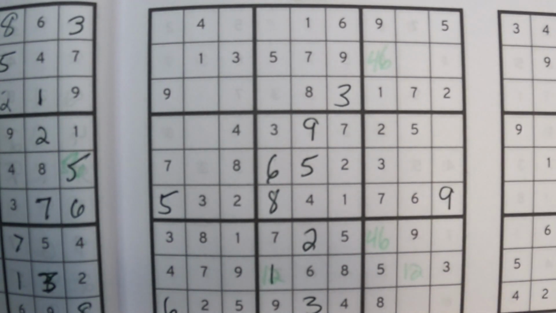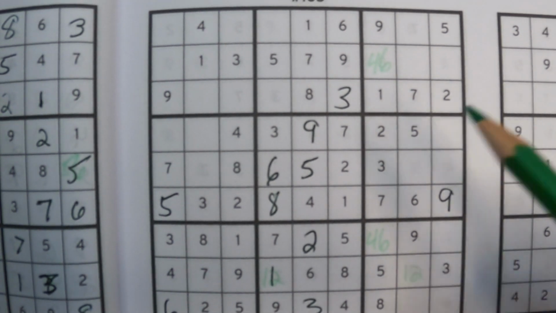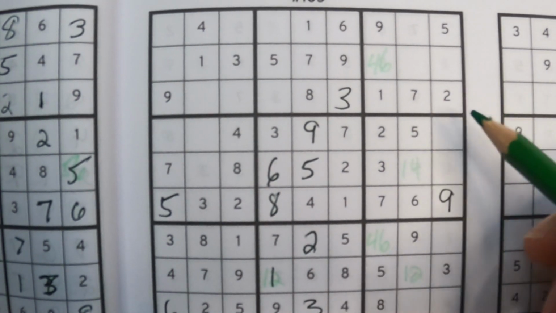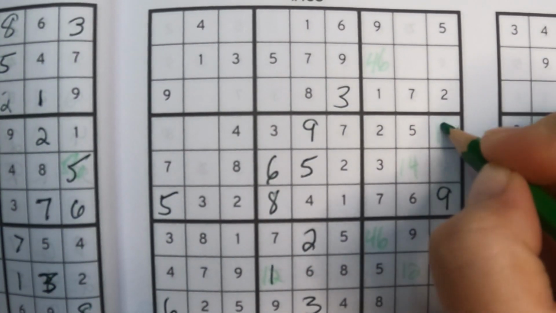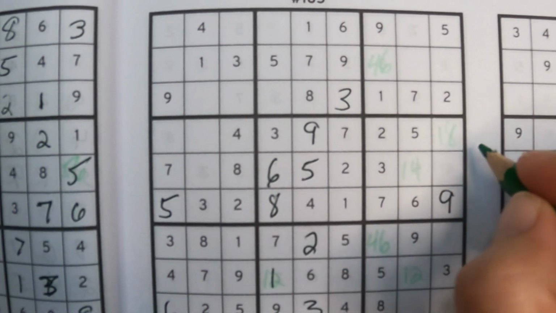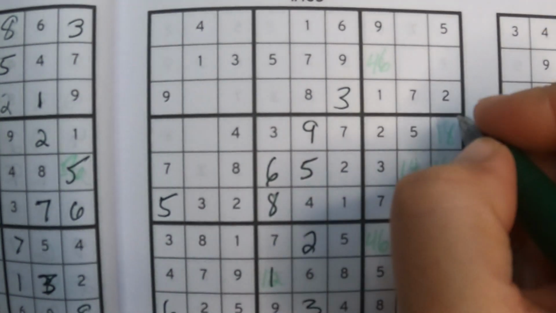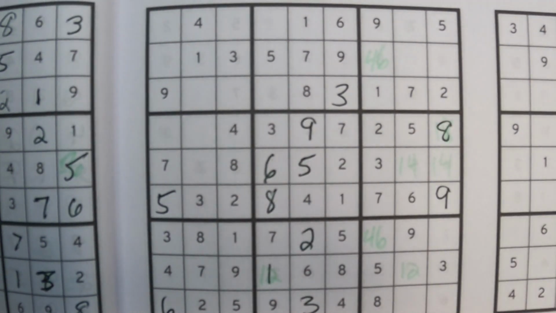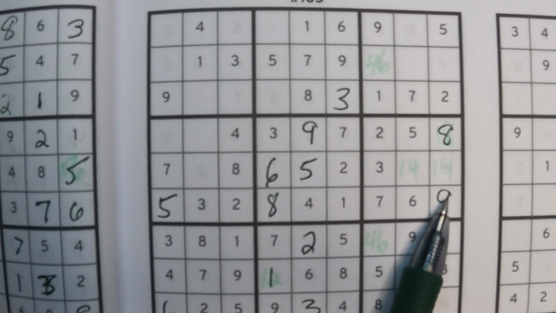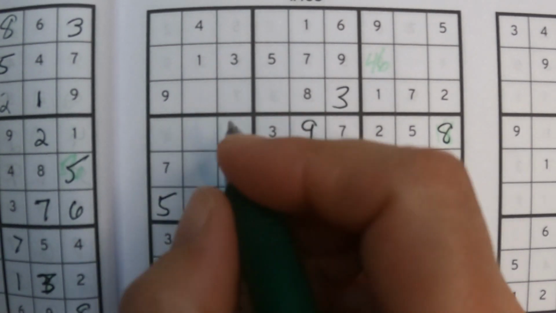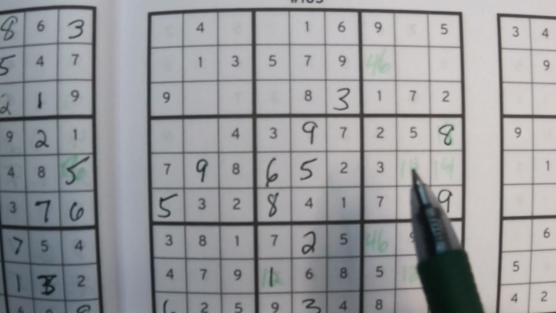For this box now, we're missing 1, 4, and 8. Got an 8 there, so 1, 4, 4 there, so 1, 8. And this one is again 1, 4. That means our 8 has to be here. And for this row, we're also missing a 9, which can't be there or there, so it must be here.